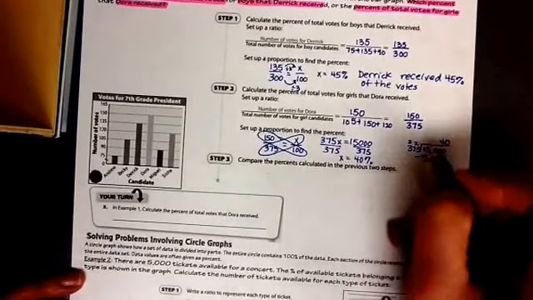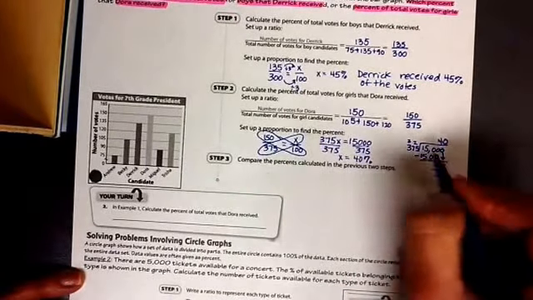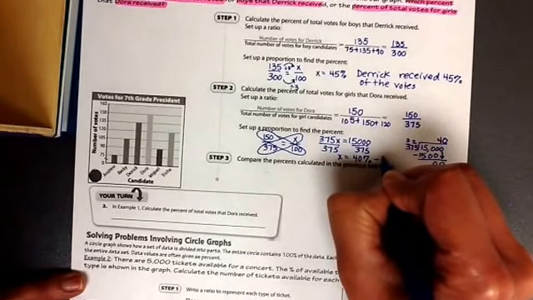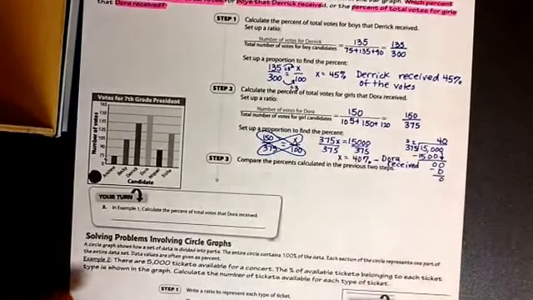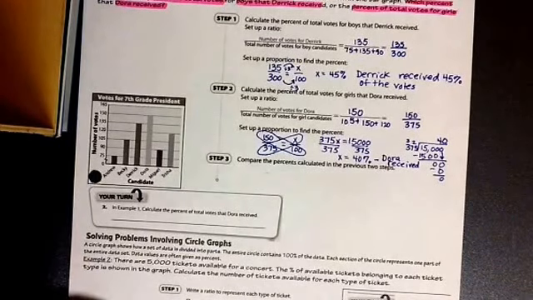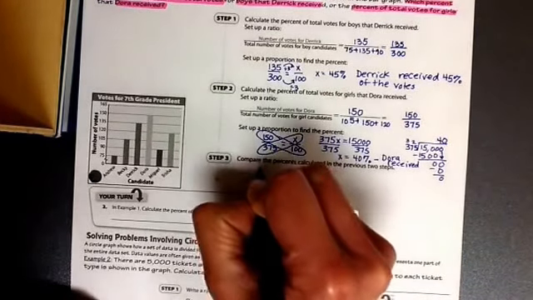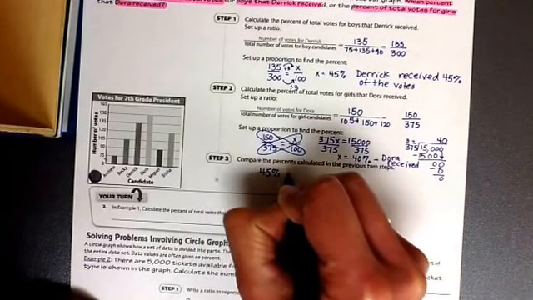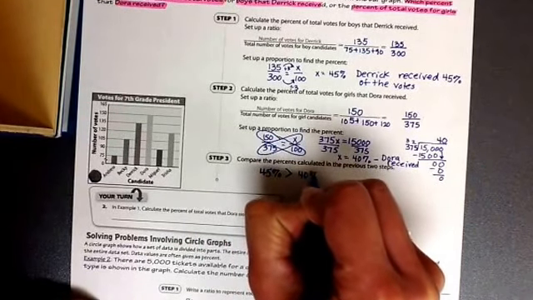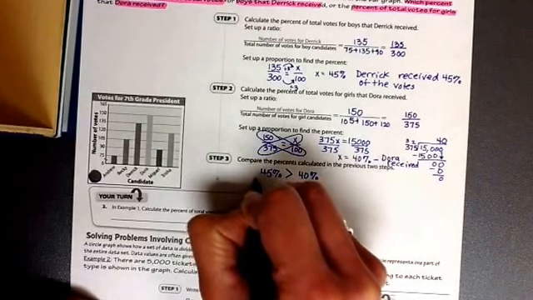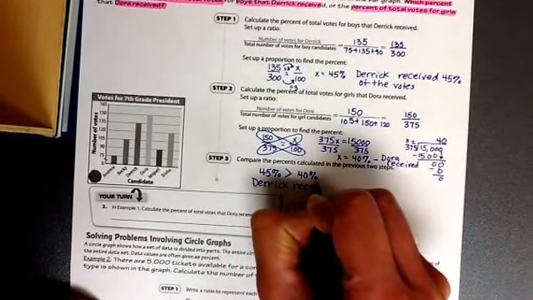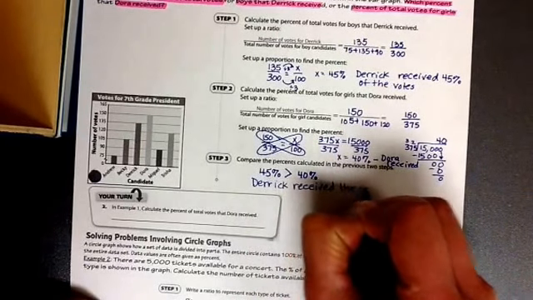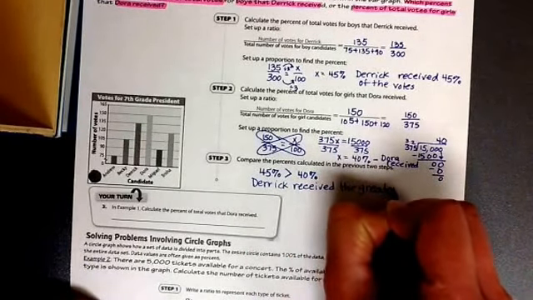So Dora received, let's see, I'm going to write this. Let's just put Dora received. So she received 40% of the votes. Now, to compare the percentages, we know that 45% is greater than 40%, which means Derek received the greater percentage.